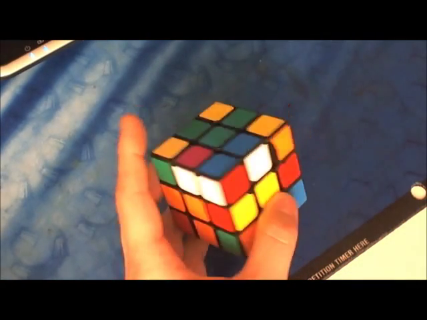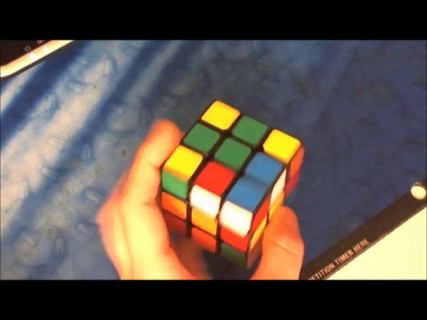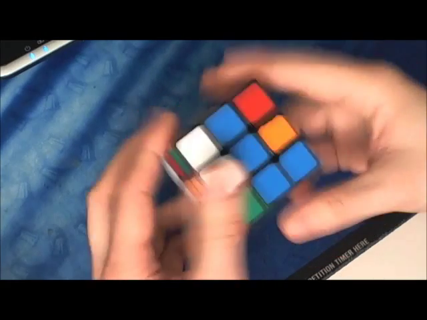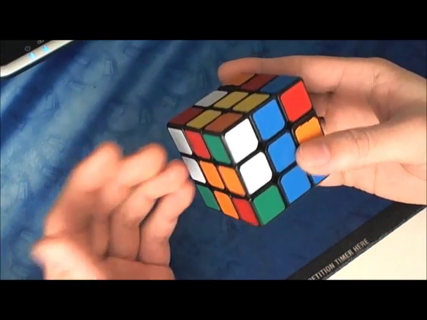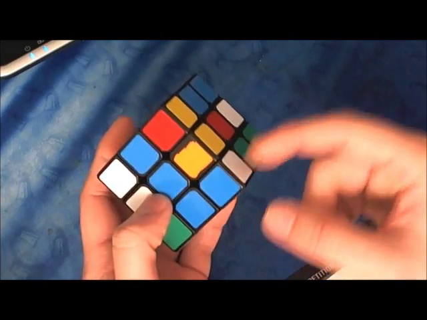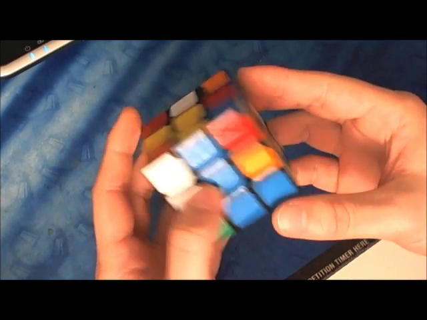Yeah, the reason I didn't do COLL there was because I don't like that COLL case for two-handed, and I didn't learn one for two-handed because I'm lazy. Anyway, this is also really bad for blue front. I'll kind of explain why. It's because there are too many wrong edges on the bottom, the down face, and it's just a pain.